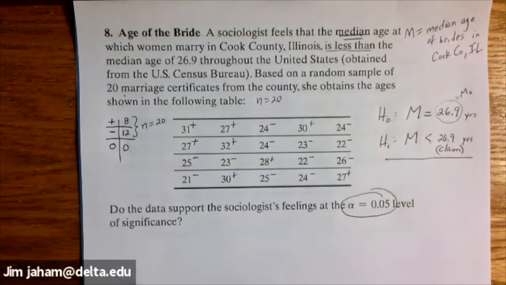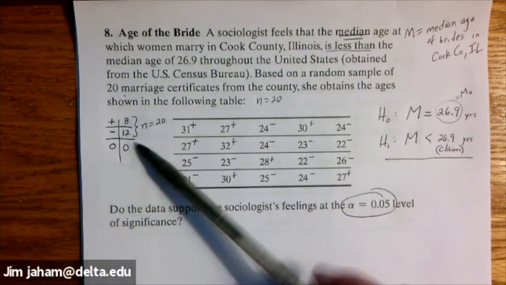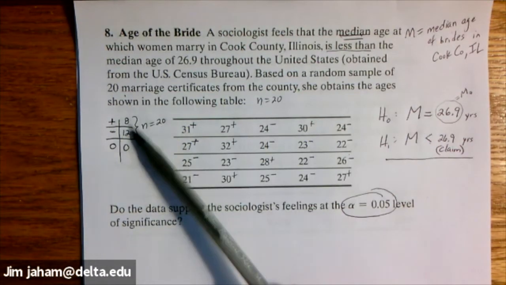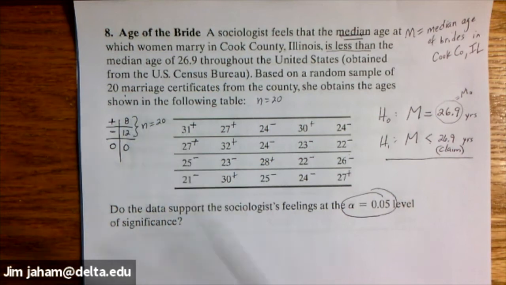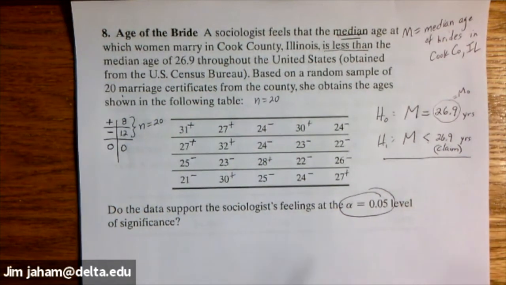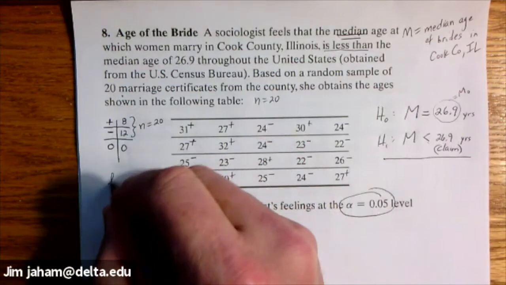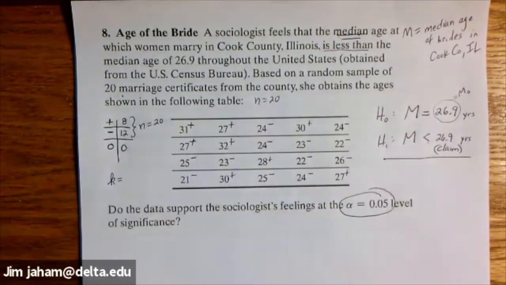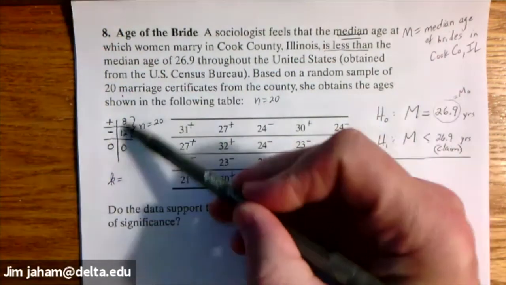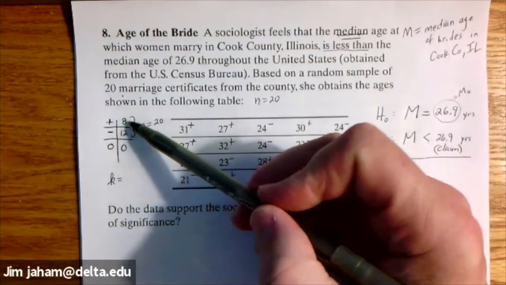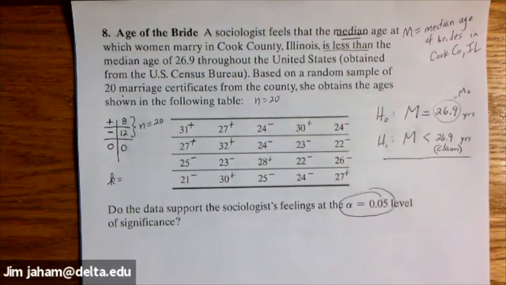But when we're determining the critical value, the value of n we're going to use is the number of plus signs plus the number of minus signs. All right, now the test statistic. The test statistic is based on this table. K is usually the smaller of the number of plus signs or minus signs, just the way that it works out.